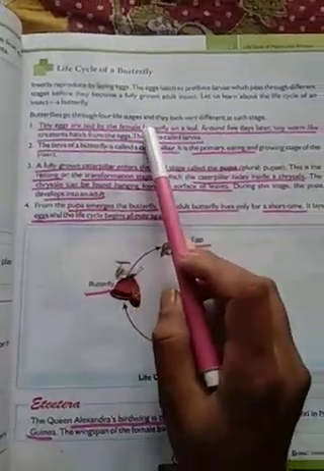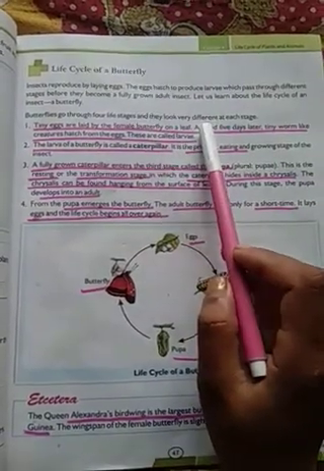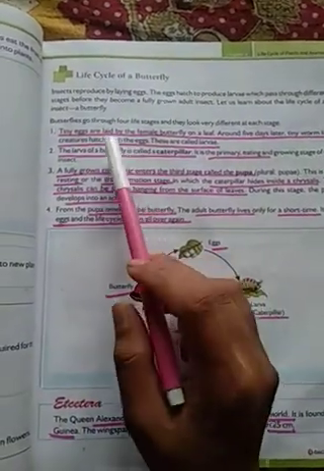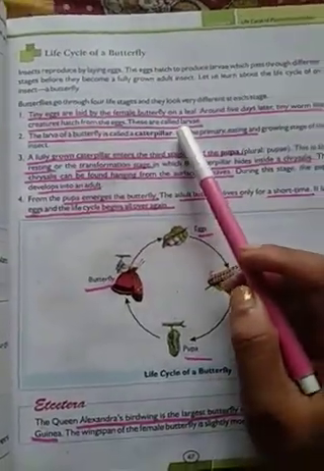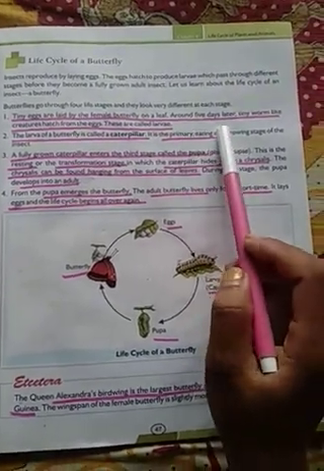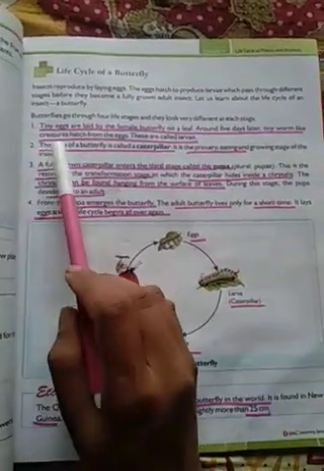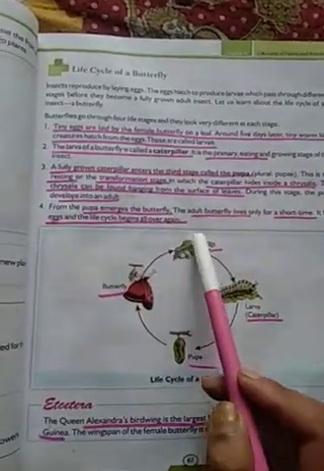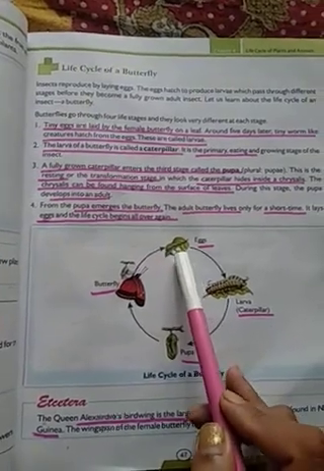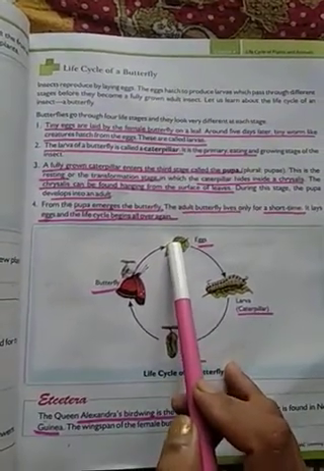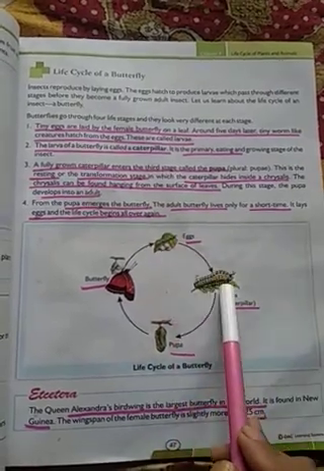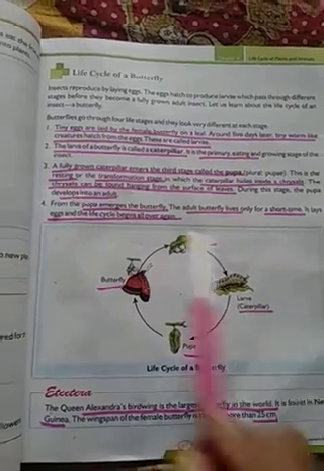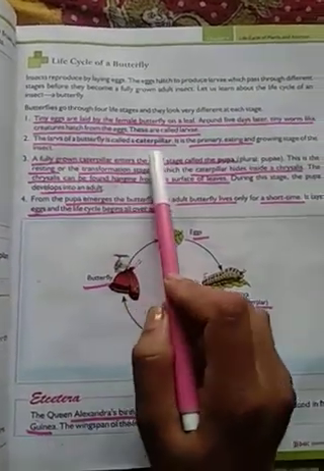Butterflies go through 4 life stages and they look very different at each stage. First, tiny eggs are laid by the female butterfly on a leaf. Around 5 days later, tiny worm-like creatures hatch from the eggs, and these are known as larvae. Look here, this is a leaf and here are the small eggs, and after 4-5 days it changes into a tiny worm that is known as larva, and this is the larva of a caterpillar. The larva of a butterfly is called caterpillar.